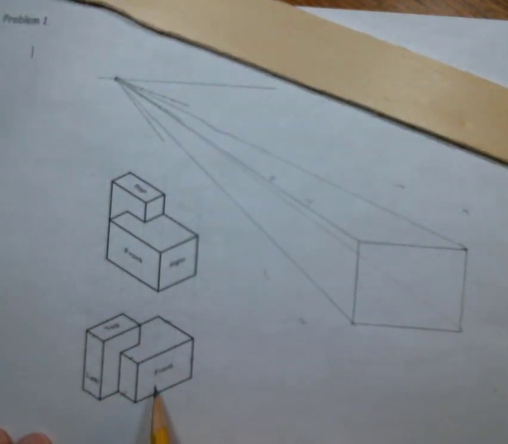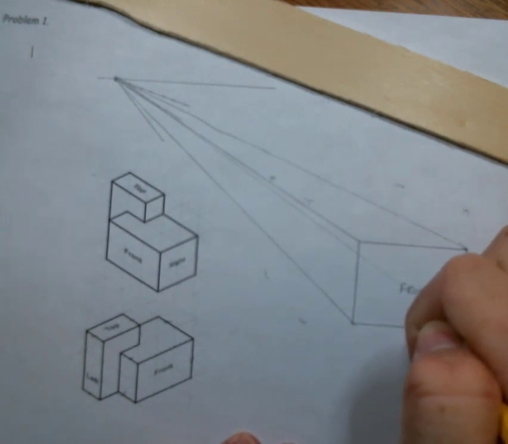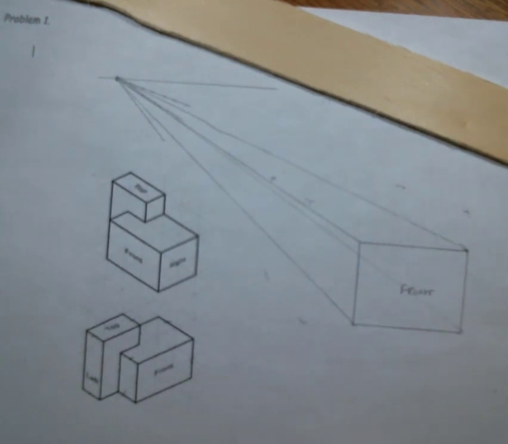So now we've got this front. So this is our front. Typically wouldn't label these, but it helps keep track of it. We're going to go ahead and do that.